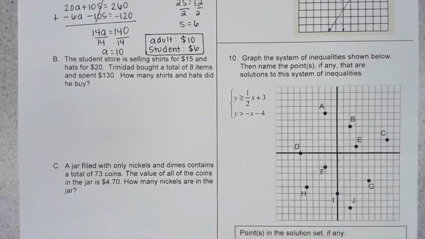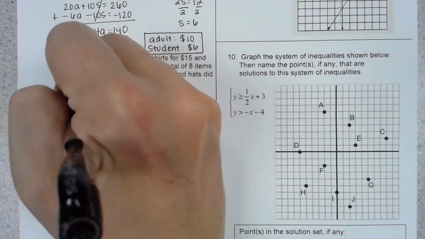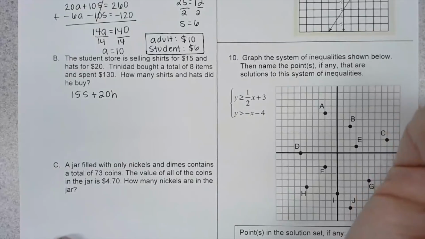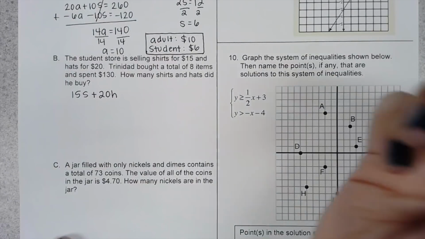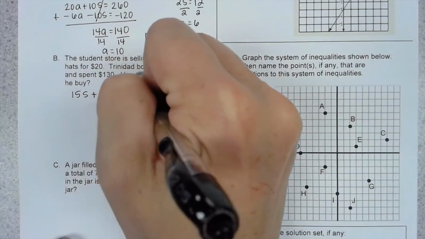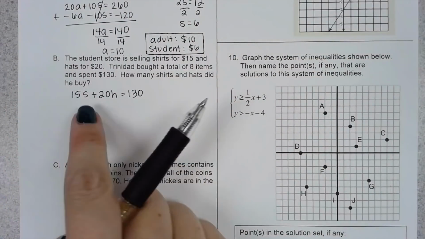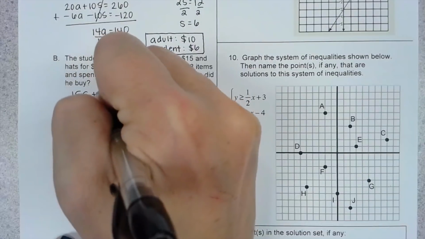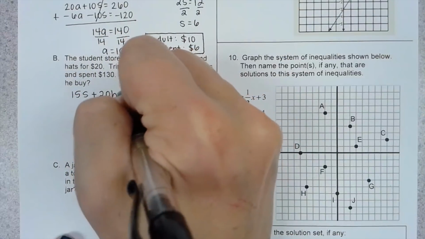On problem B, the student store is selling shirts for $15 and hats for $20. So $15 for the shirts plus $20 for the hats. Trinidad bought a total of 8 items and he spent $130. The 130 has to go here because they're talking about money in this problem. If he bought 8 items, S plus H would have to equal 8.